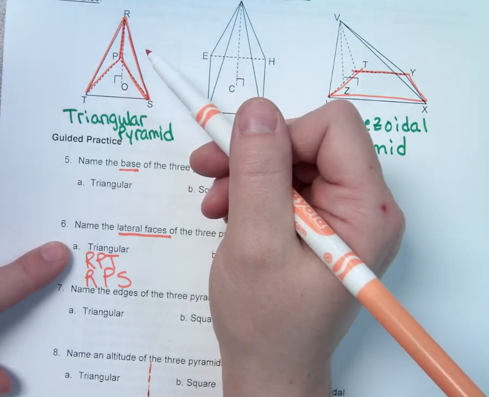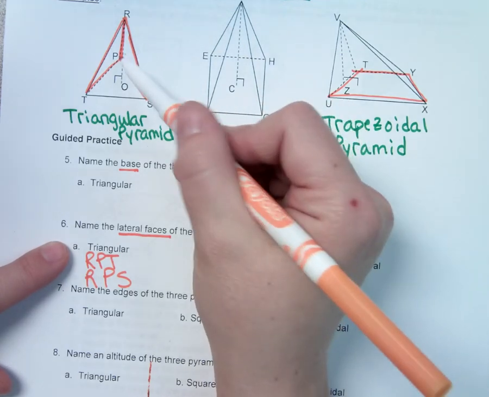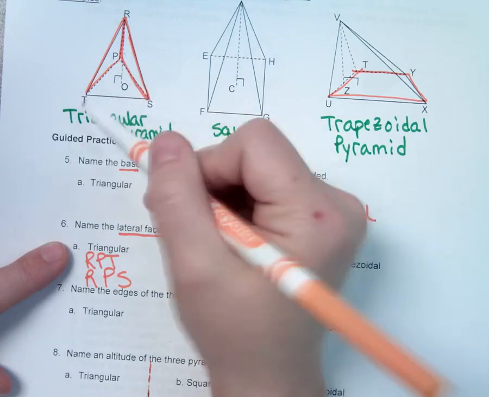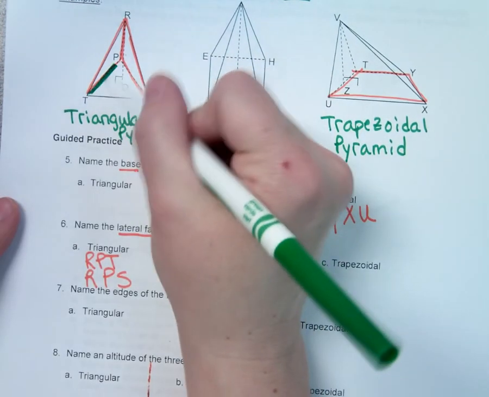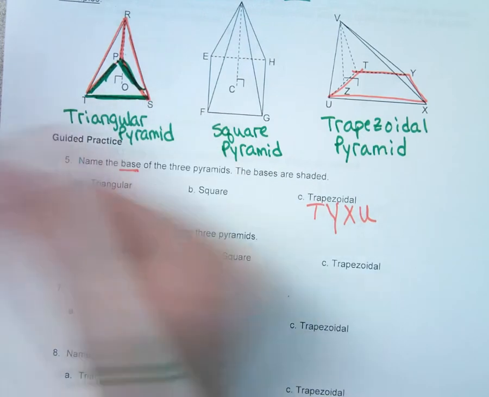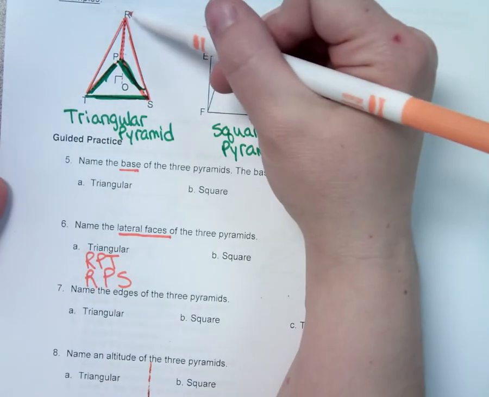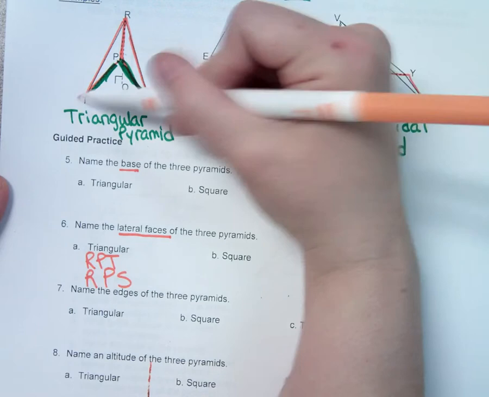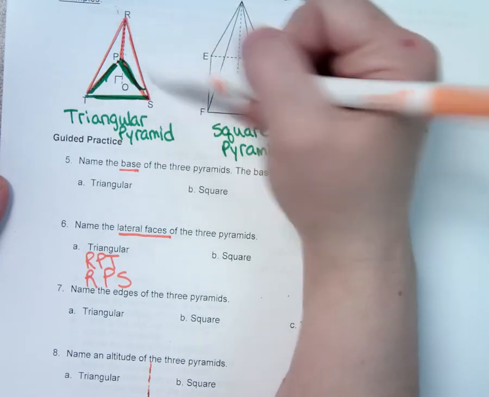Does everybody agree with that? What is PST? PST is actually the base to this. So PST is the base. So it would be what? RST. It's this whole big guy right here. RST.